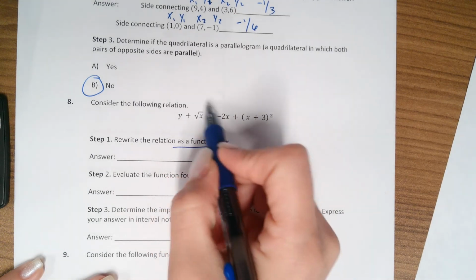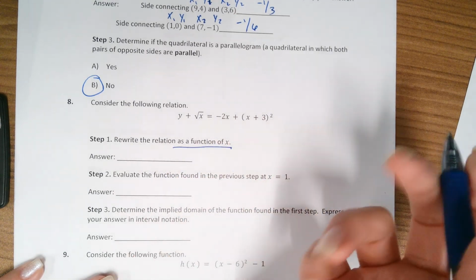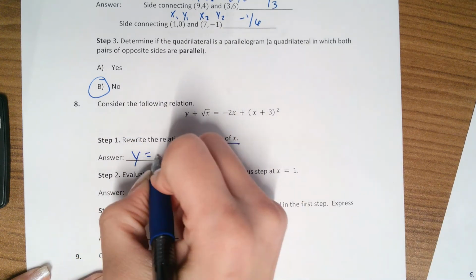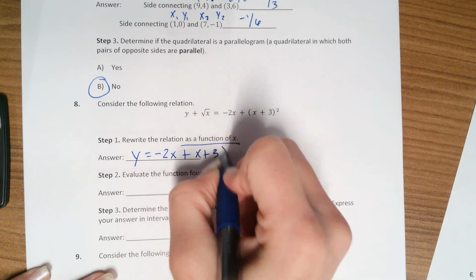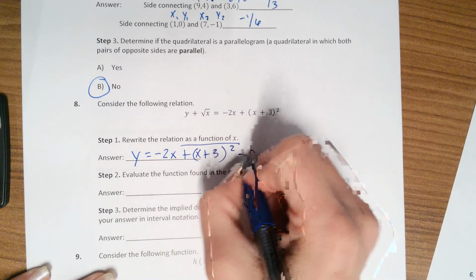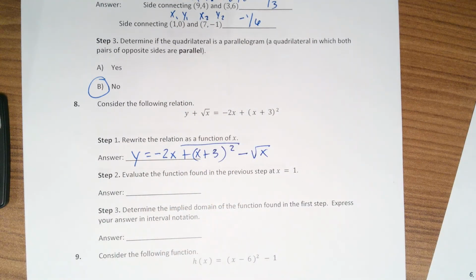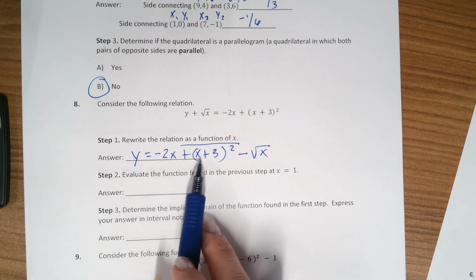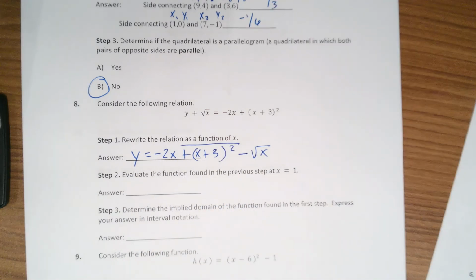So this is a positive square root of x, so I'm just going to subtract it, and I'll end up with y equals, everything else stays there, negative 2x plus (x plus 3) squared minus the square root of x. And there we go. We've written this relation as a function of x. So again, y equals negative 2x plus (x plus 3) squared minus the square root of x.